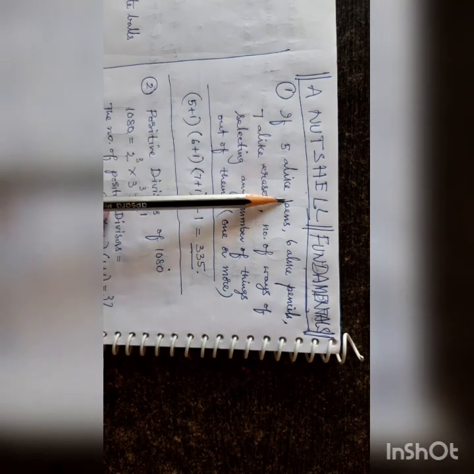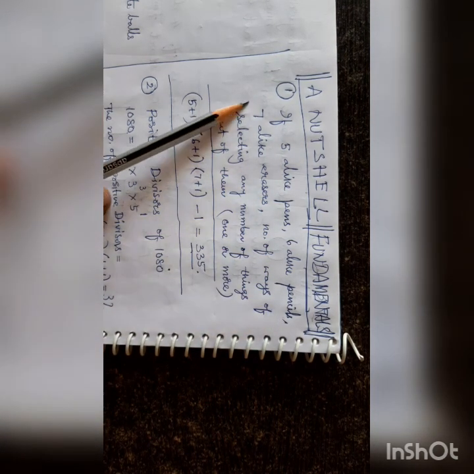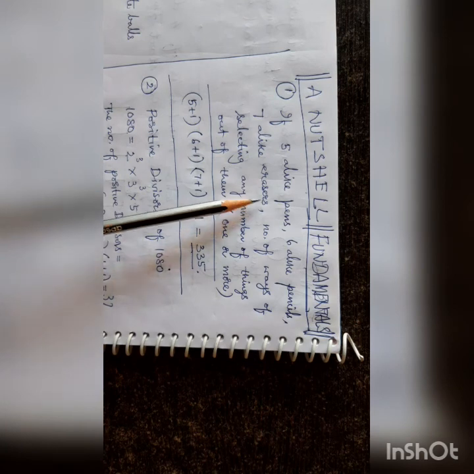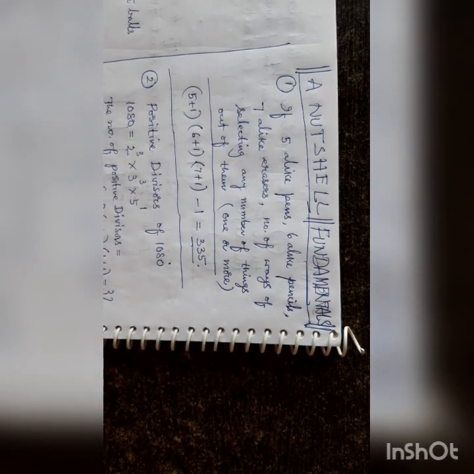If 5 alike pens, 6 alike pencils, 7 alike erasers are there, it is a simple question.